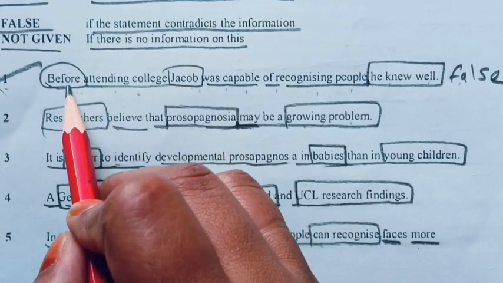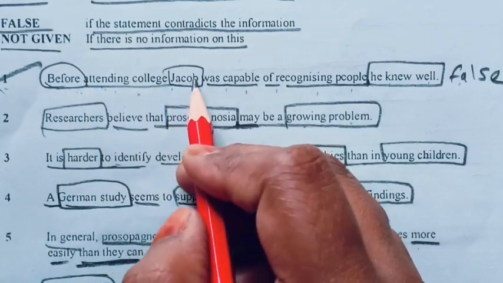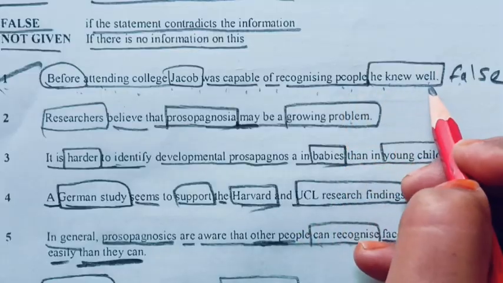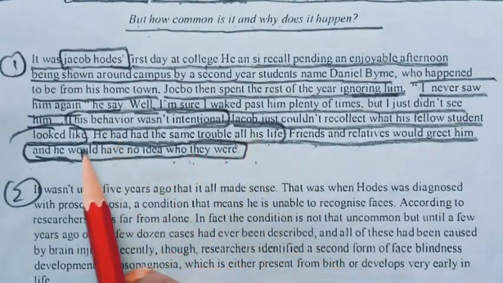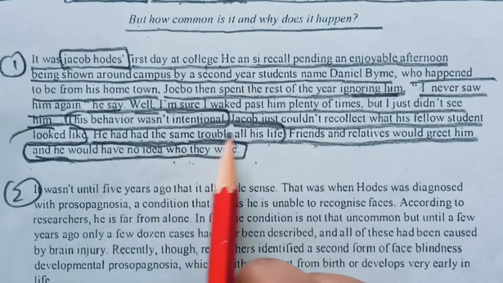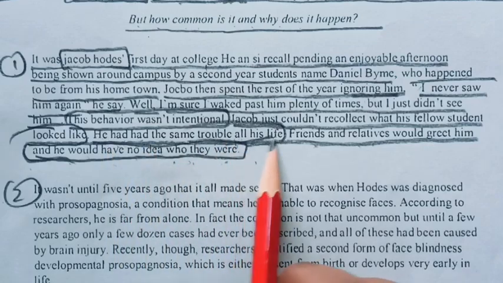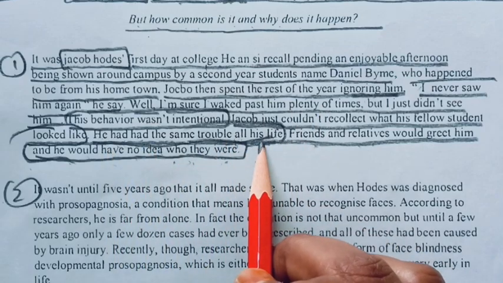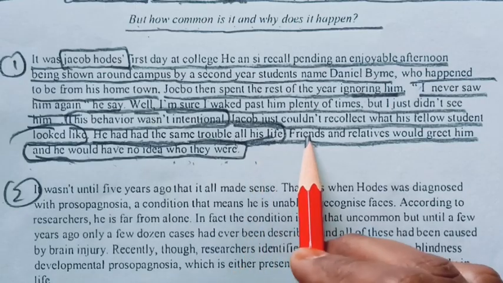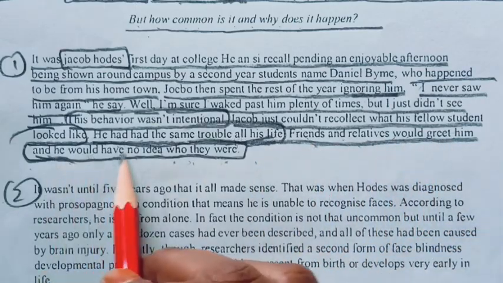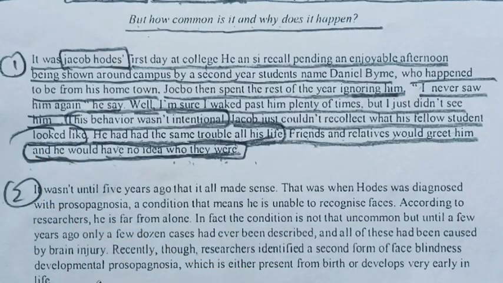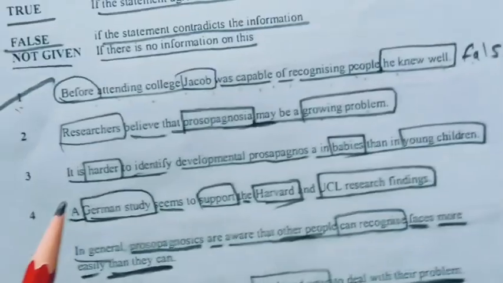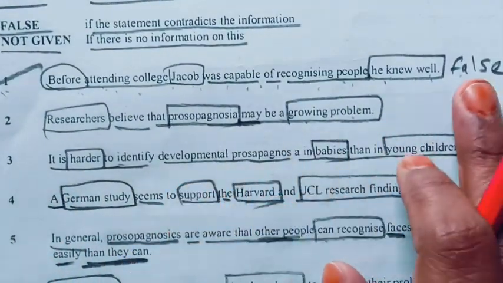Here in the question they are asking that before attending college, Jacob was capable of recognizing people he knew well. And in the paragraph what they are saying is that Jacob had the same problem all his life. All his life he had trouble recognizing faces. Friends and relatives would greet him and he would have no idea who they are. I hope you have understood this. Both the statements are contradicting here and that's why we have written false.